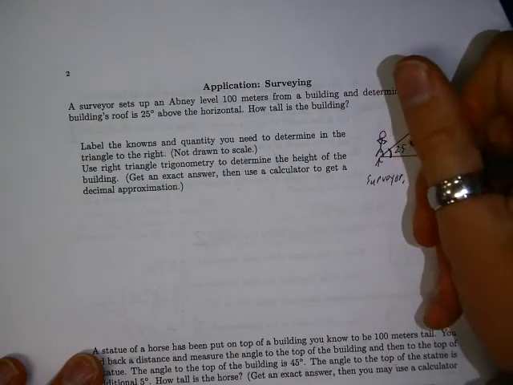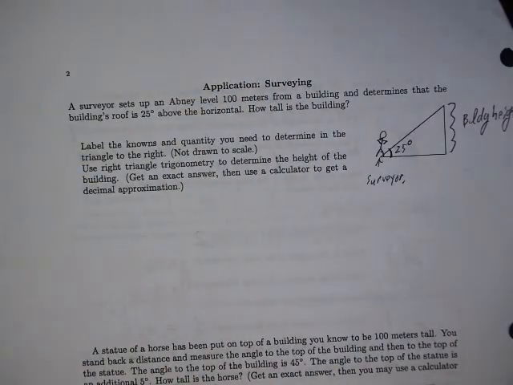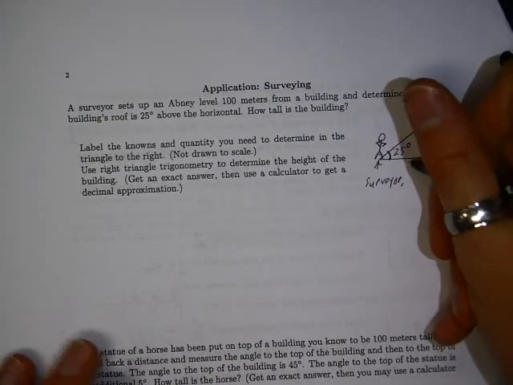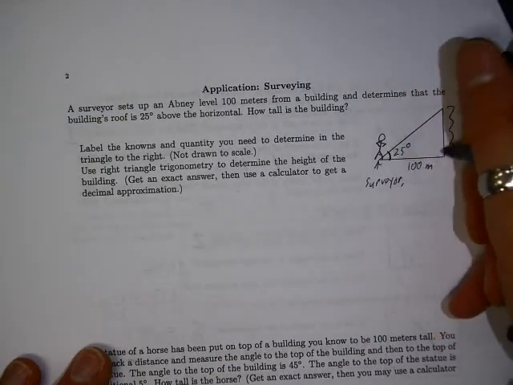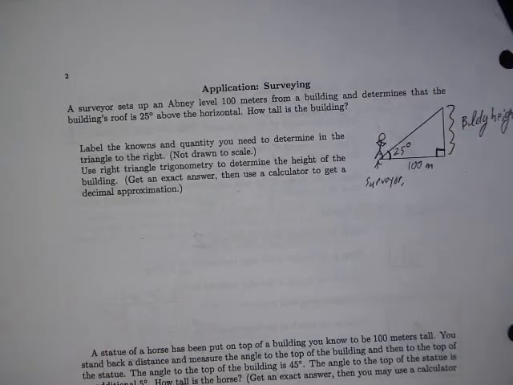25. And maybe I'll point out that it's in degrees, so when we go and use a calculator to make our computations, we'll need to make sure we're working in degrees. What is the length from the surveyor to the base of the building? 100 meters. And let's go ahead and assert that this building is actually built correctly, so it goes straight up. Is that enough information that you could solve for the height of the building?